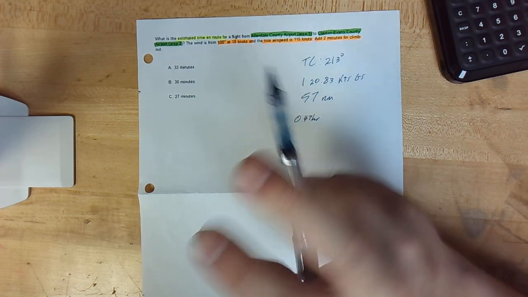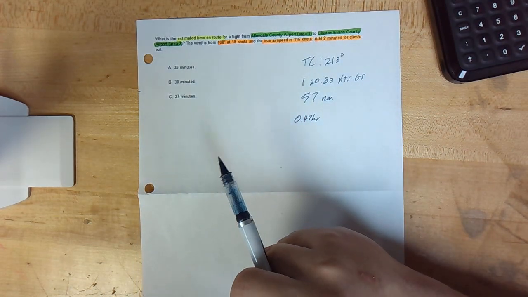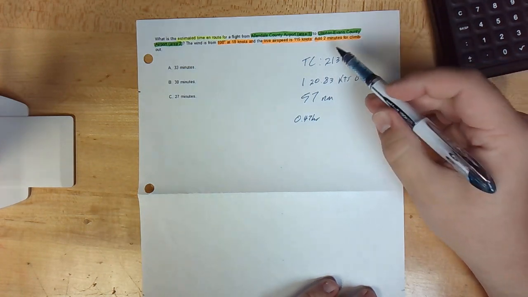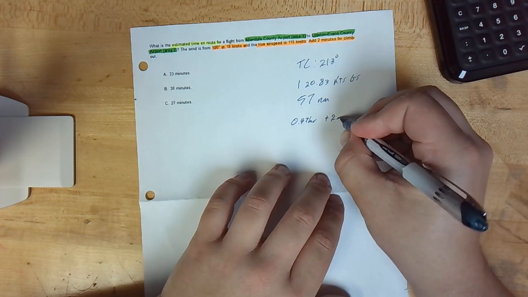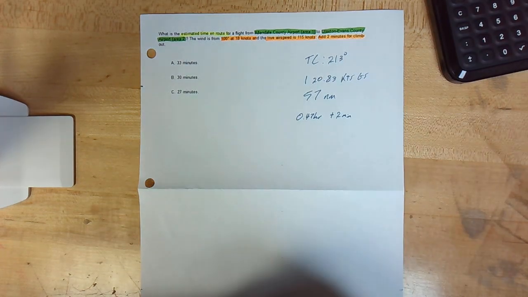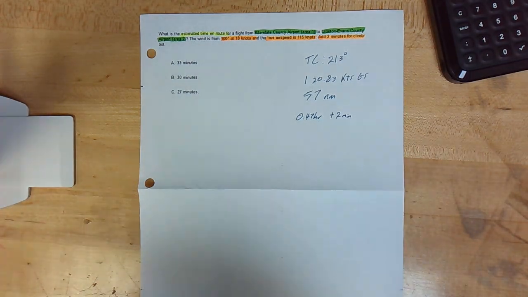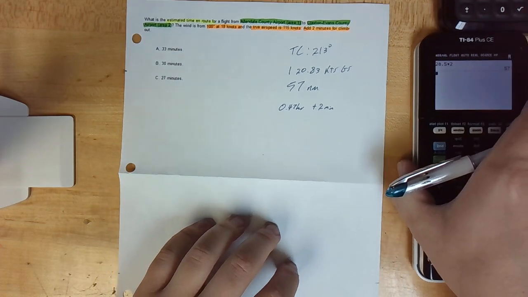Now, you'll notice that doesn't make our answers happy yet. So what we need to do, two things. Number one, we need to make sure we do not forget to add this 2 minutes. So I'm just going to put this in here so we don't forget. Now we need to convert our hours to minutes.